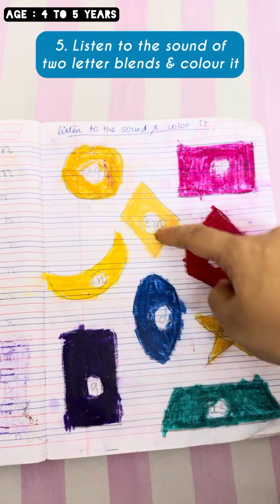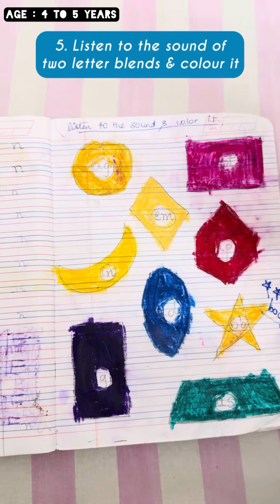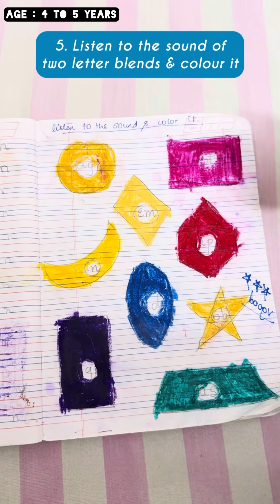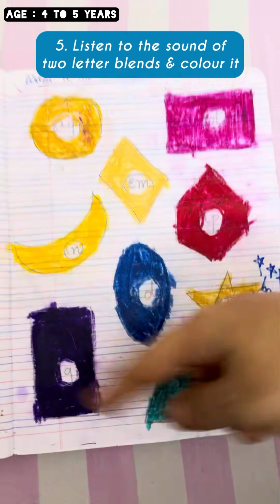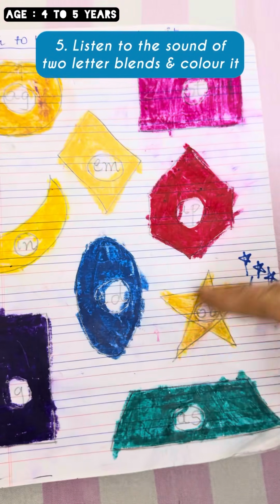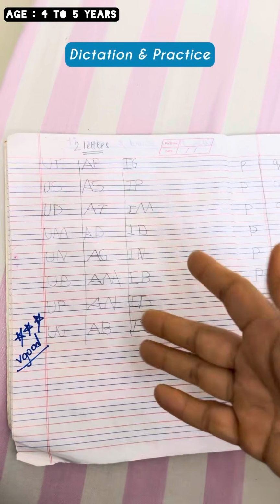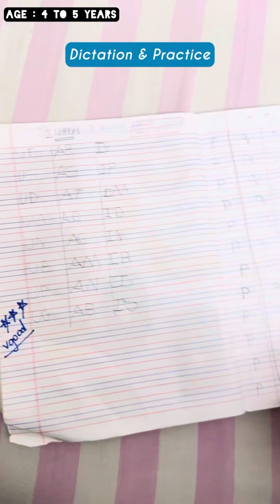I gave her this particular activity: listen to the sound. I've already written these things inside, and then color it. Whatever I say, you have to listen. For example, if I say ob, find where it is. It's over here. Then color this. Then again, 2-letter blends, and I gave dictation.